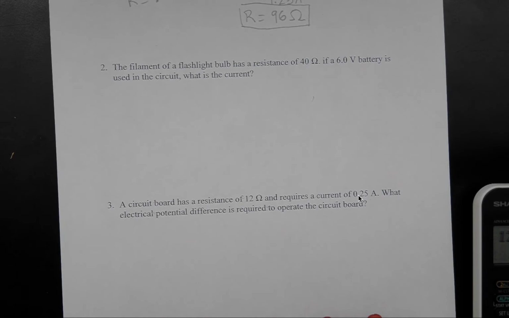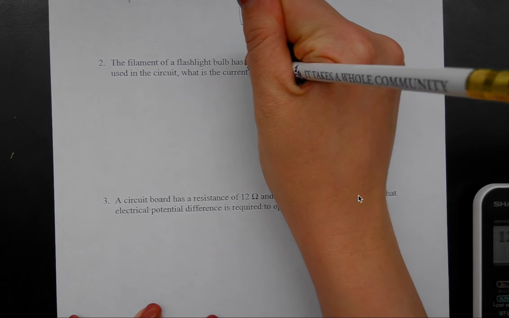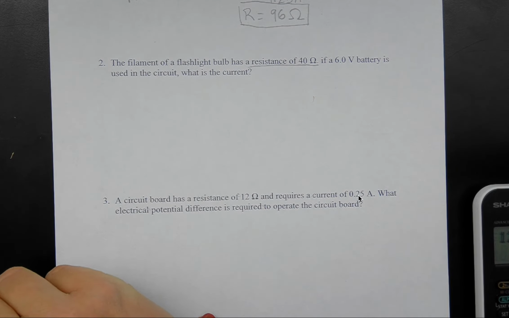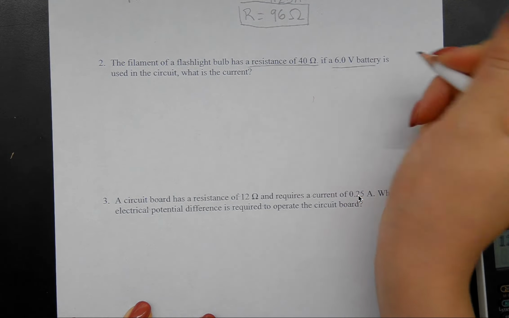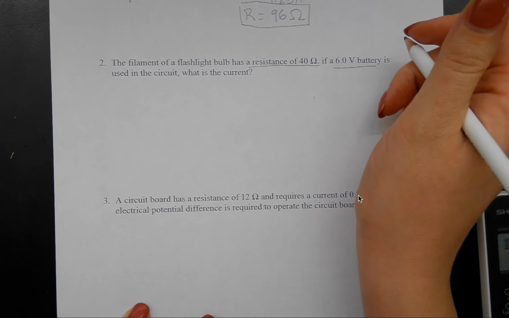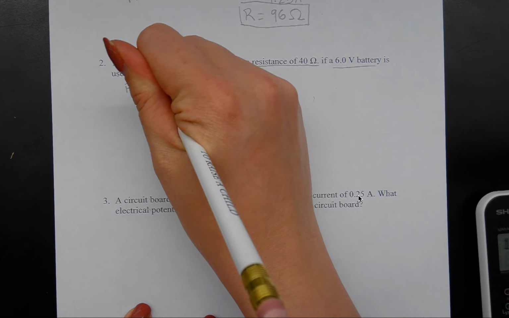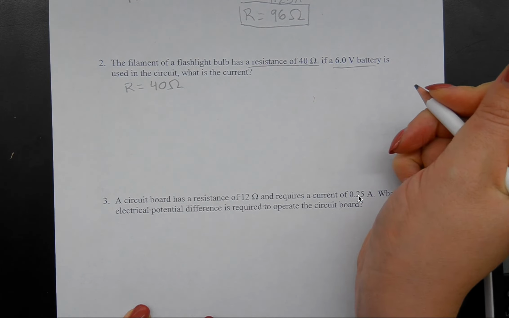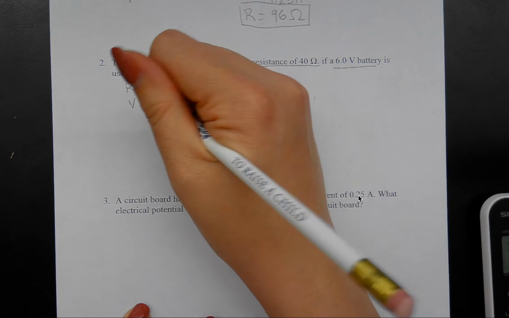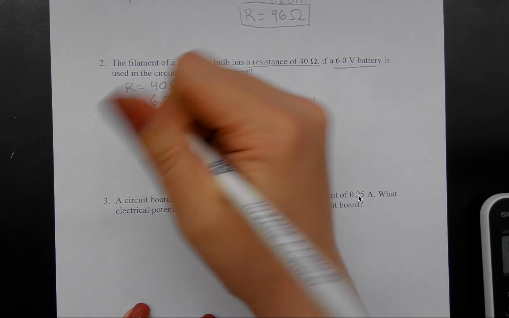The filament of a flashlight bulb has a resistance of 40 ohms. So now that I know the steps, I'm just going to right away underline that. A resistance of 40 ohms. If a 6-volt battery is used in the circuit, what is the current? Okay, so first step of Less Stress is list. Resistance is R, 40 ohms. 6-volt battery, I know that that's my voltage. It has a V right in there. That's nice and easy. 6.0 volts. And I'm looking for the current.